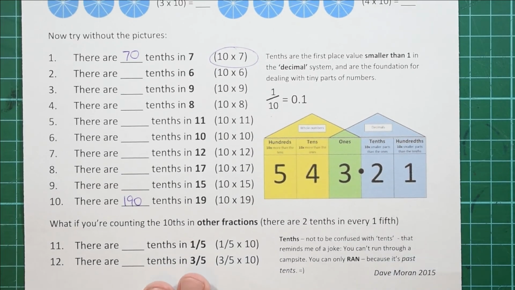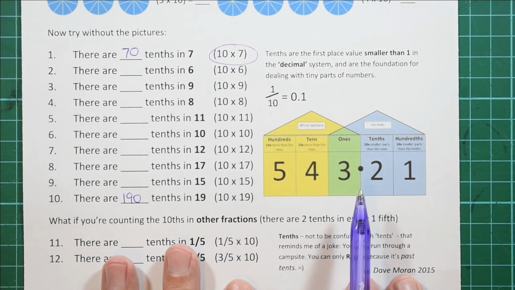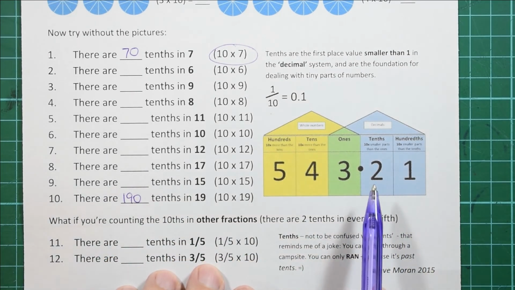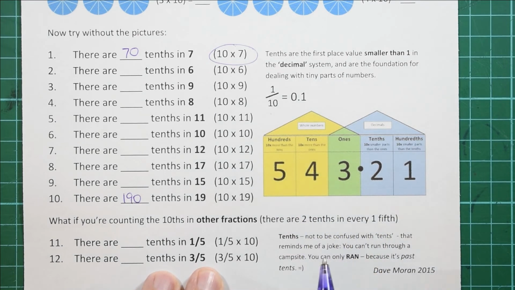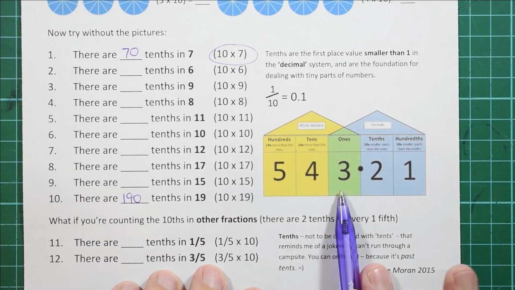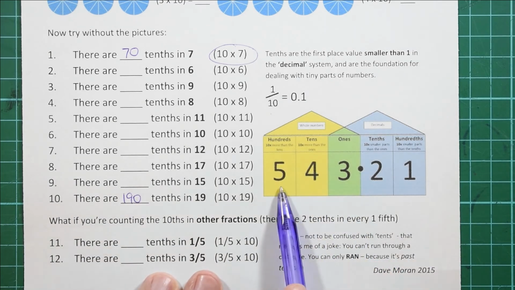Now, just another really important bit to finish up on. There's this little picture here you might have noticed, and what it's doing is explaining where tenths fit in our place value houses. The green bar here shows you whole single numbers, the ones, 1, 2, 3, 4, 5, 6, 7, 8, 9, all fit in there. Tens, then hundreds.